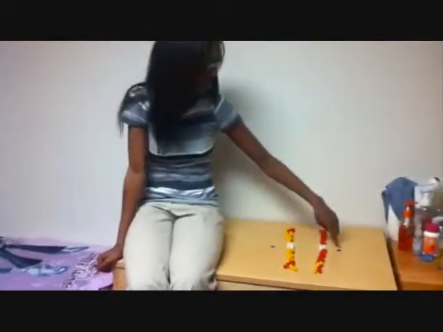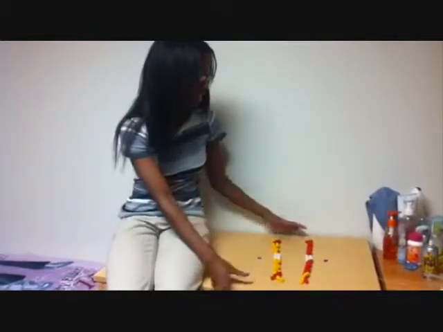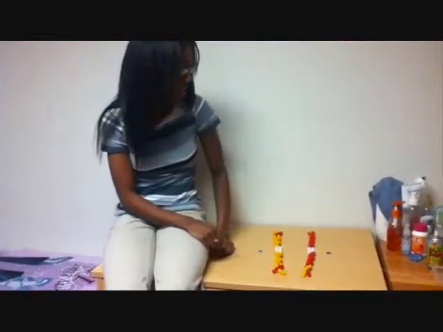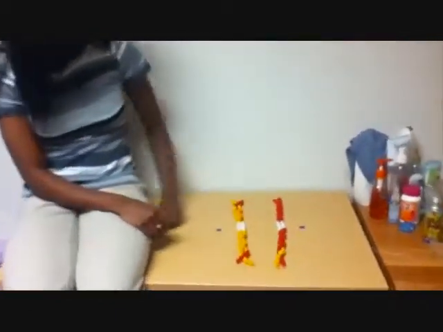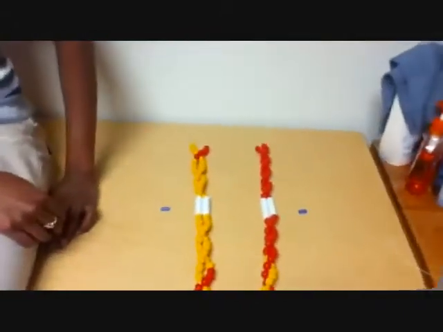Right to my left is a model of prophase 1 during meiosis. As you can see, there are two centrioles on each side of the chromosomes, and here is an example of the chromosomes coiled tightly together. And these are the centromeres, and that's prophase 1.